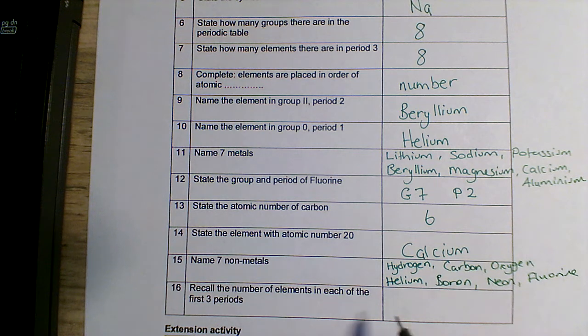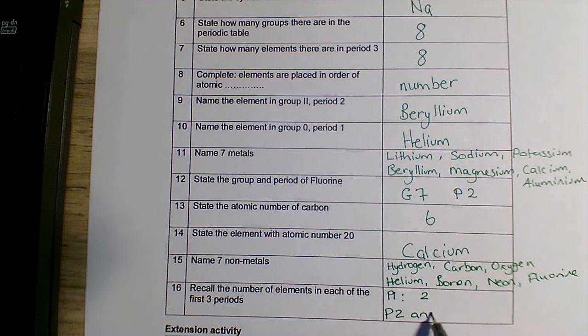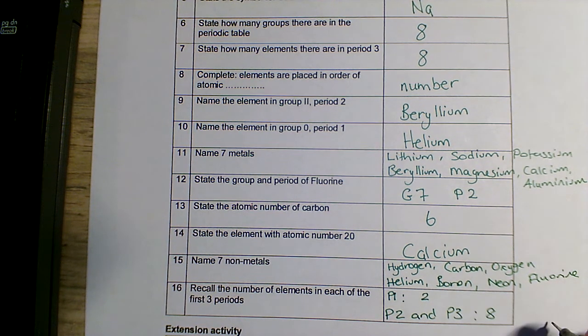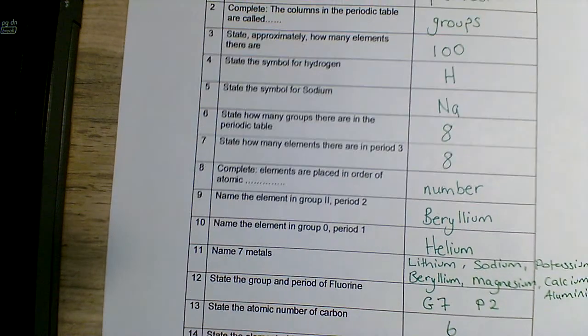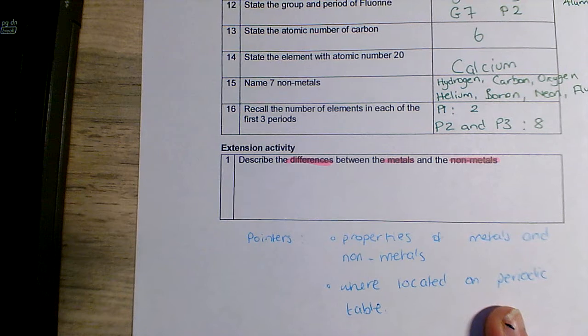The number of elements in each of the first 3 periods. So in period 1 there are 2, and in period 2 and period 3 there are 8. Give yourself a score out of 16. If you are still struggling with reading the periodic table, I would advise you to go back to lesson 1 and recap that before you move on.